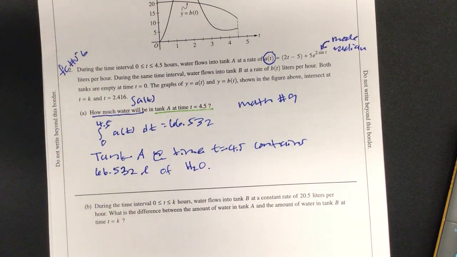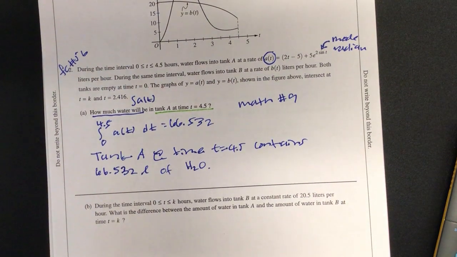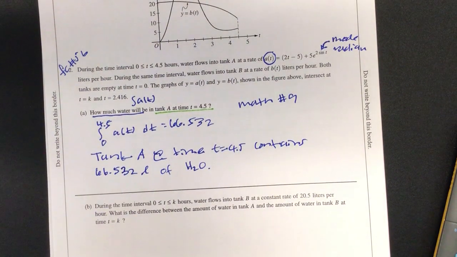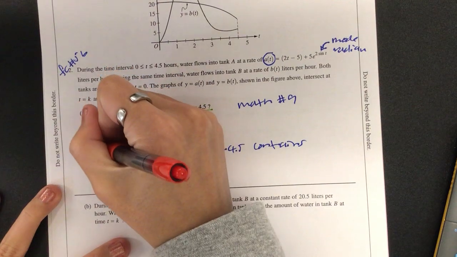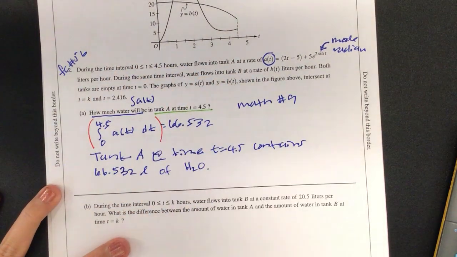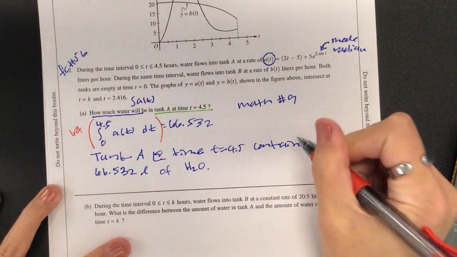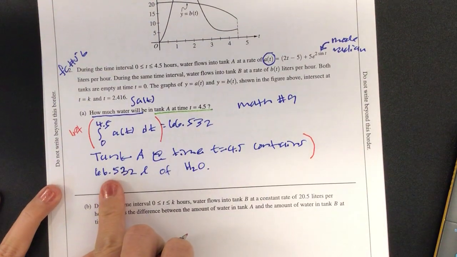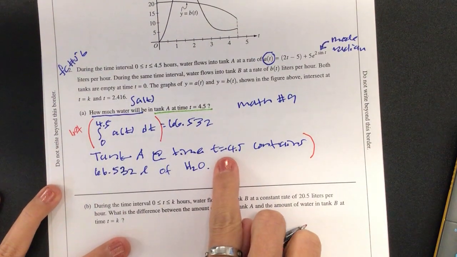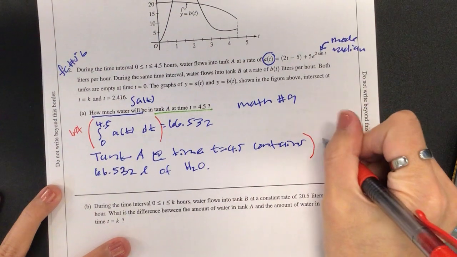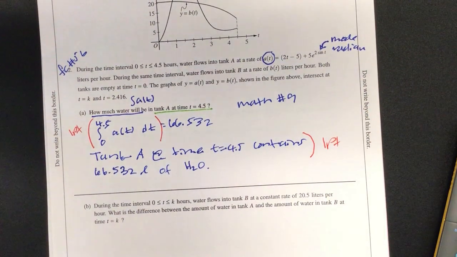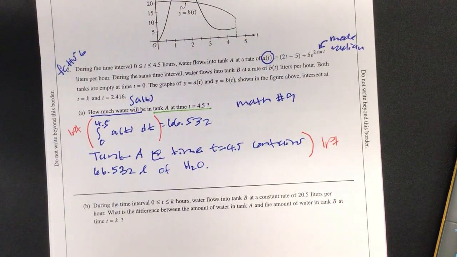Okay, let's see how we want to grade this on the AP test. Having this value over here, that you know is the integral, that's going to give you 1 point. And your final answer with 66.532, saying at time, with the liters of water, is going to give you 1 point. So your goal is to say as much as possible. Okay? All right, let's go on to part B. Ian, let's read part B.